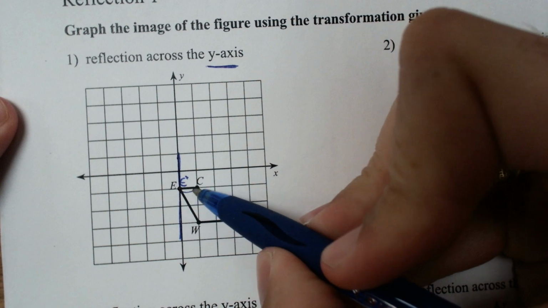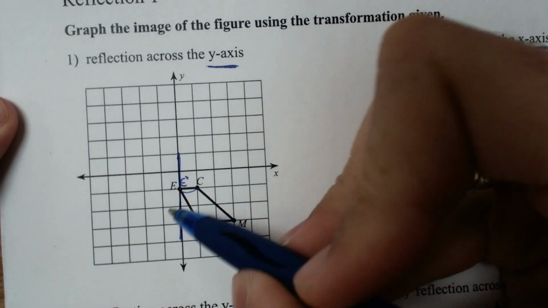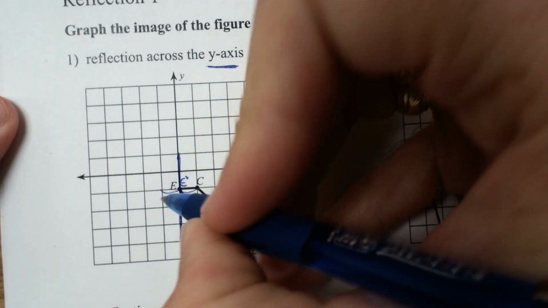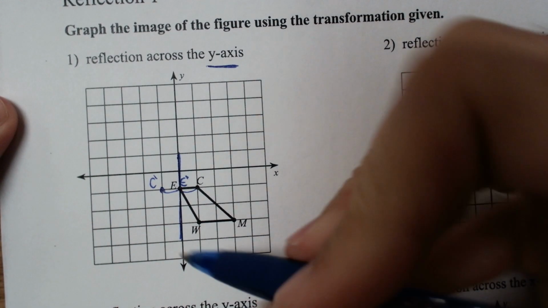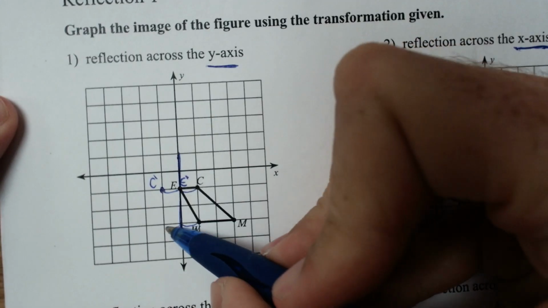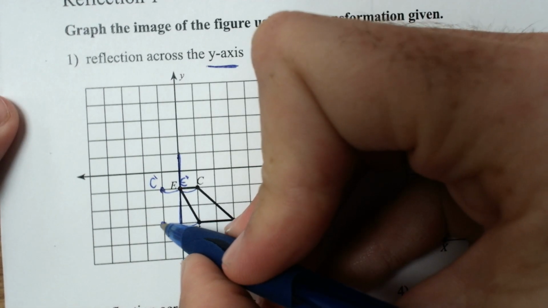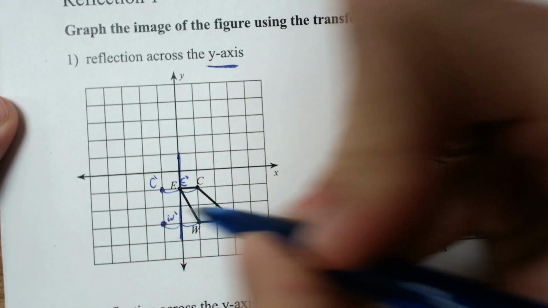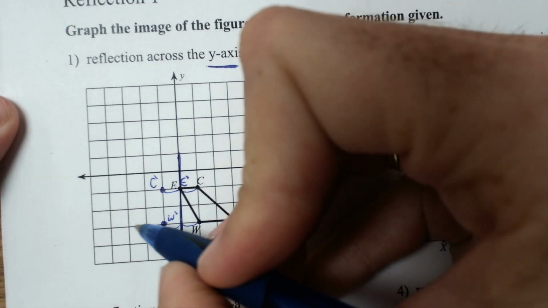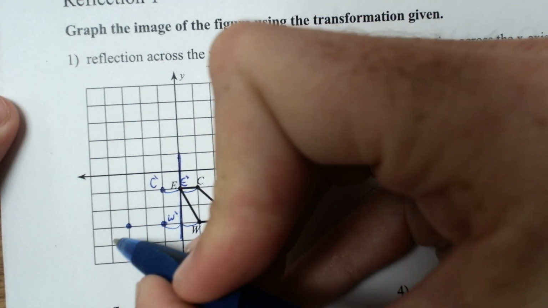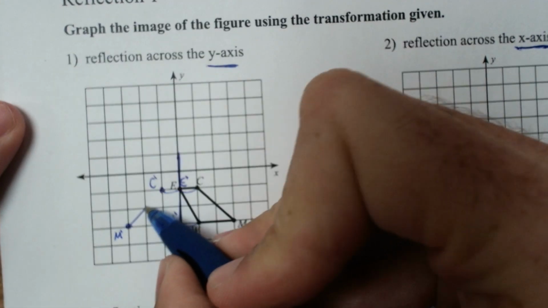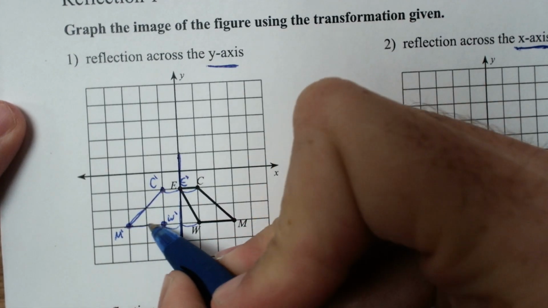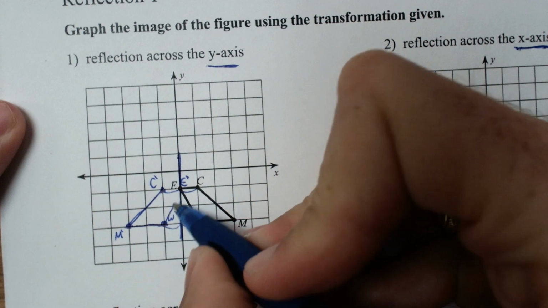C is one space off the line, so C prime is going to be one space the other direction off the line. W is one space off the line, so it's one space off the line. And M is 3, so M will be 3. So your new shape would look just like this.